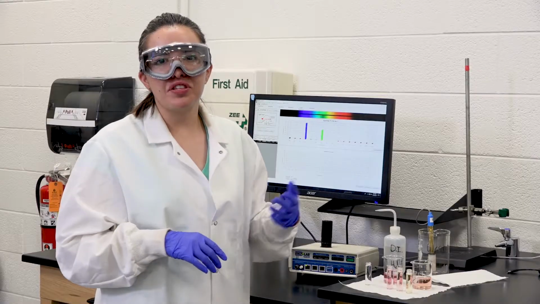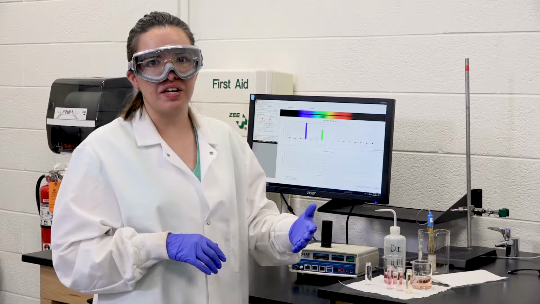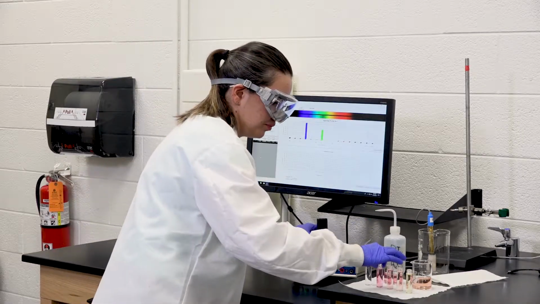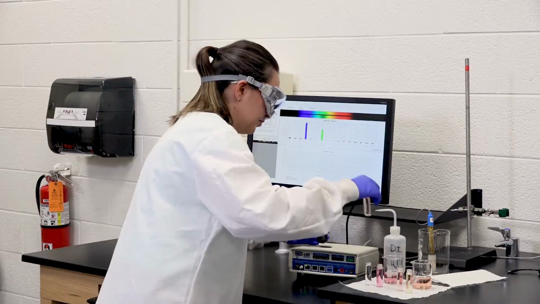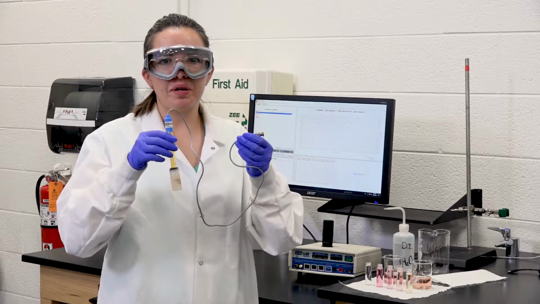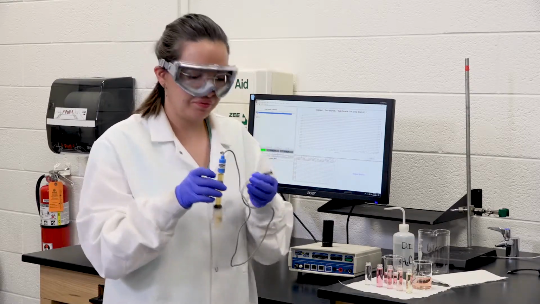So after we measure the absorbance for the first vial, we're going to repeat the same process for the rest of the vials. So now we're going to measure the pH, and we're going to grab our pH electrodes and plug it into the microlab.